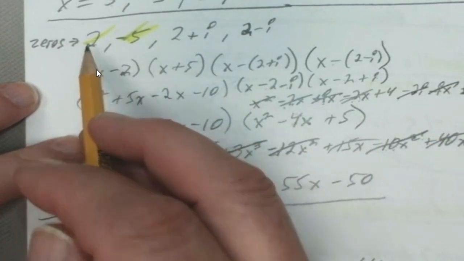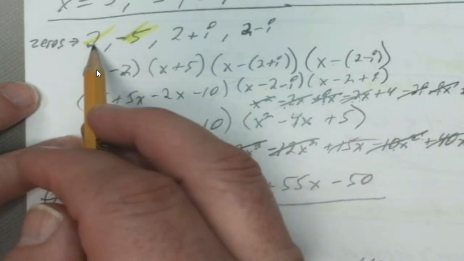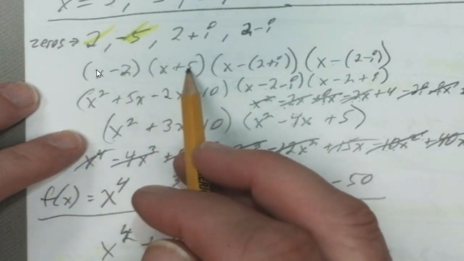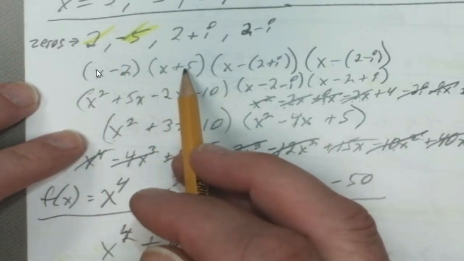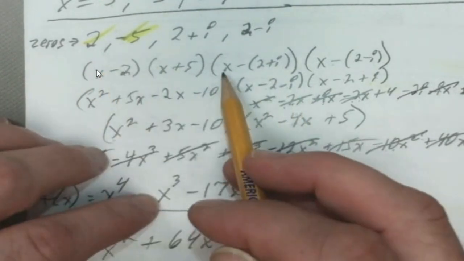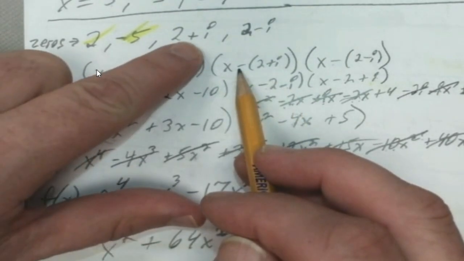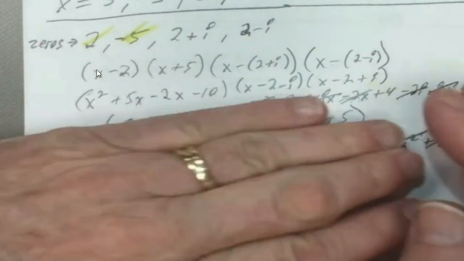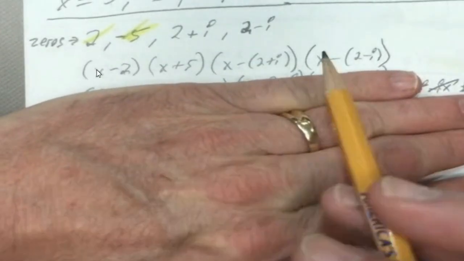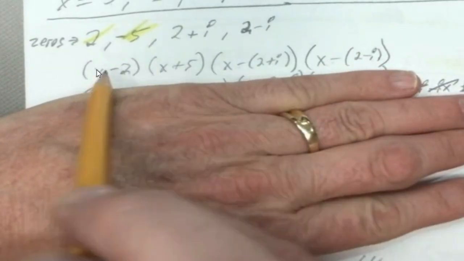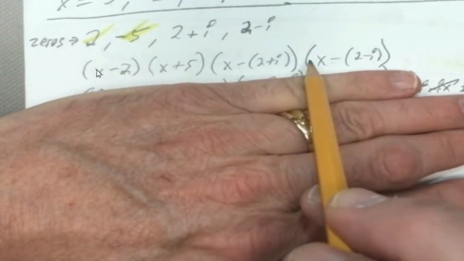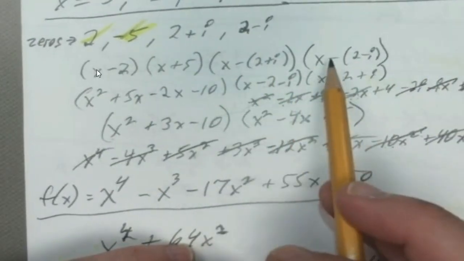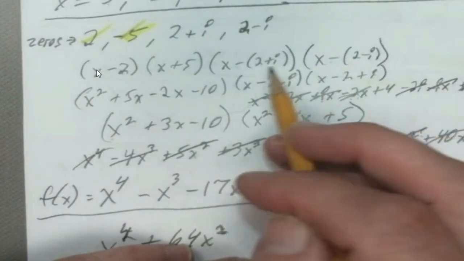If 2 is a 0, then x minus 2 must be a factor. If -5, then x minus -5 must be a factor, which means x plus 5 because subtracting a negative. Then you would have x minus (2 plus i) be a factor, and x minus (2 minus i) would be a factor. So you have all those 4 factors, and then you just start multiplying them together. I multiplied these together first, and I multiplied these together before I started multiplying across there. Because when you multiply these two together, the imaginary part will go away.